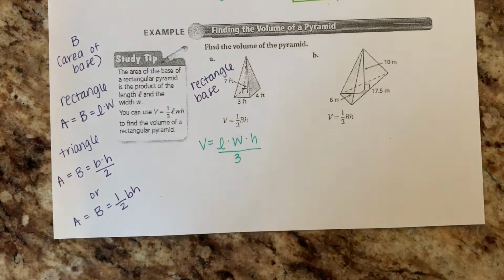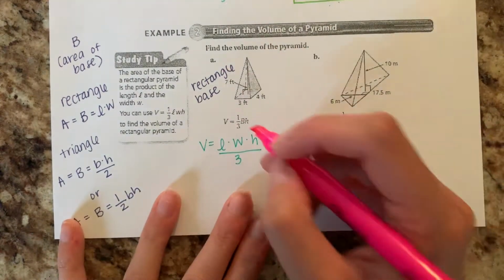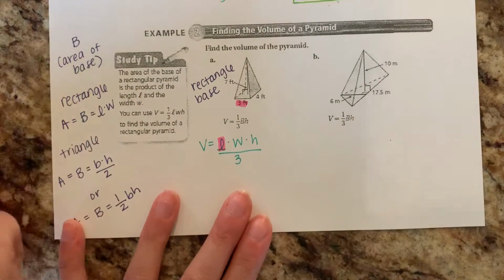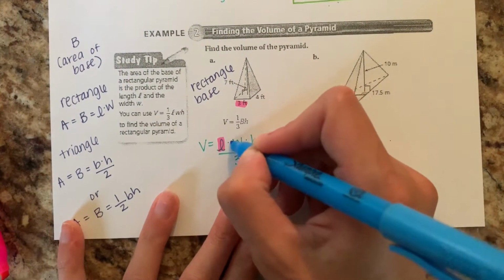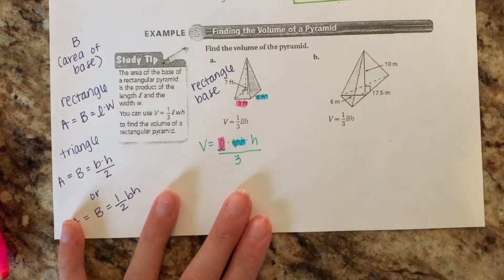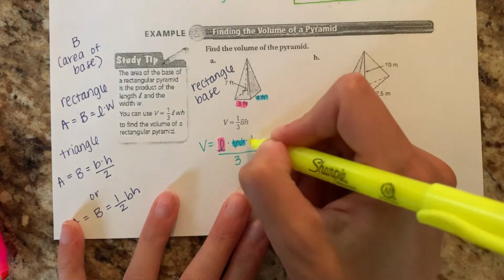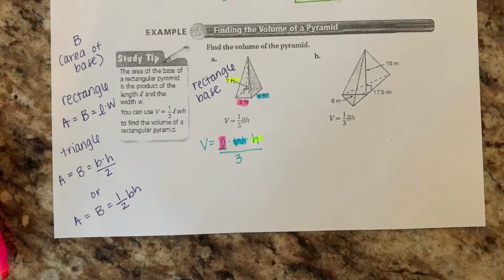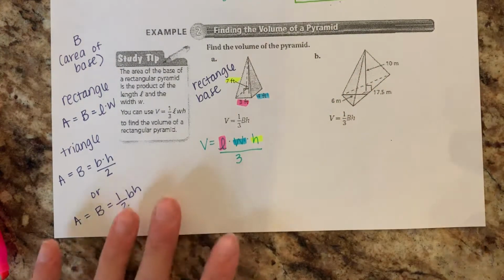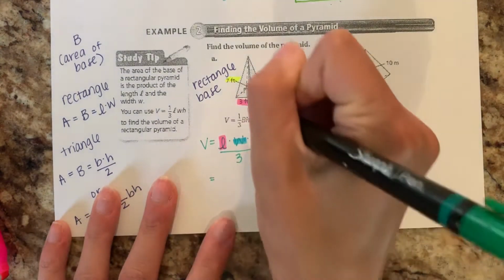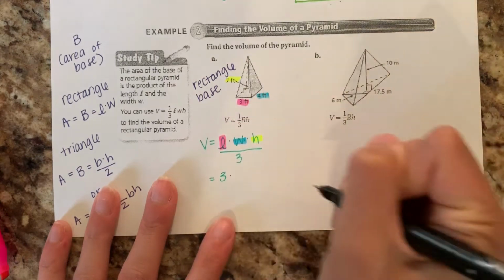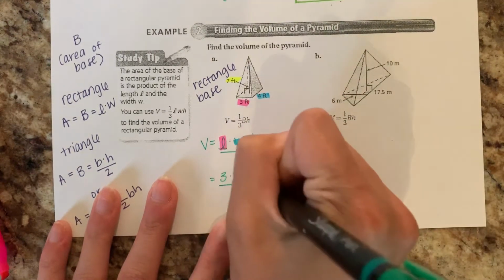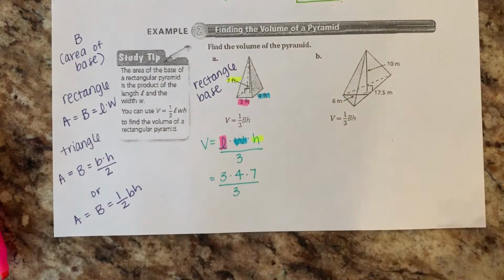So we can start to fill these numbers in. The length of our base is that 3 feet. The width of our base is 4 feet. And the height of our pyramid is 7 feet. So we can fill these numbers in. So that'd be 3 times 4 times 7, and then the whole thing divided by 3.